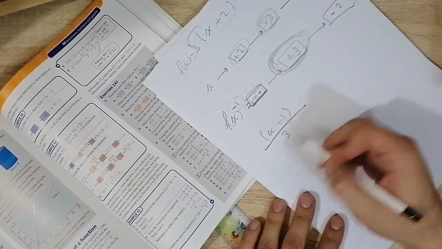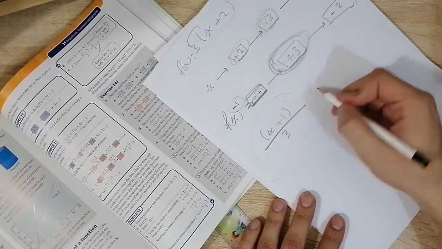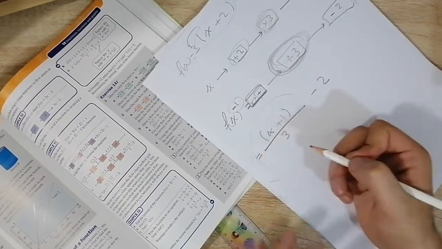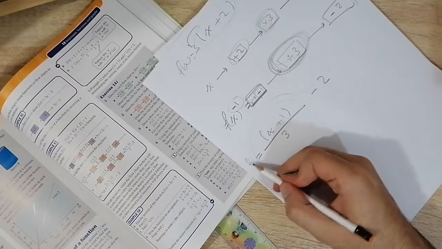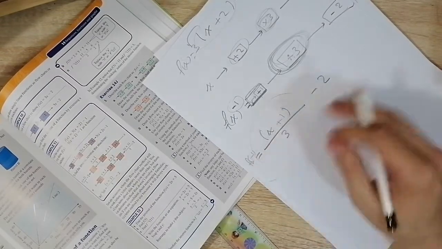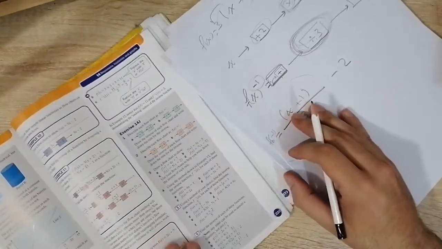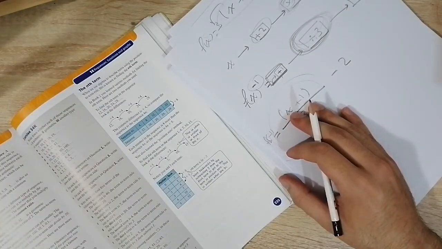Divided by 3. After I finish all this calculation, I'm gonna minus 2. So this is the inverse function. Okay, guys? Now, let me solve some questions.